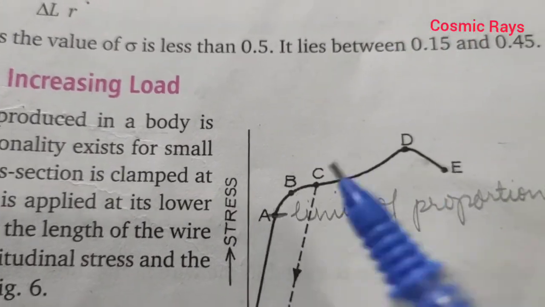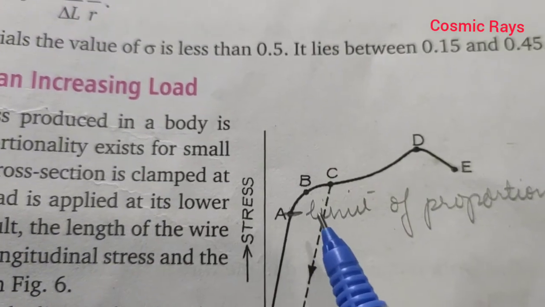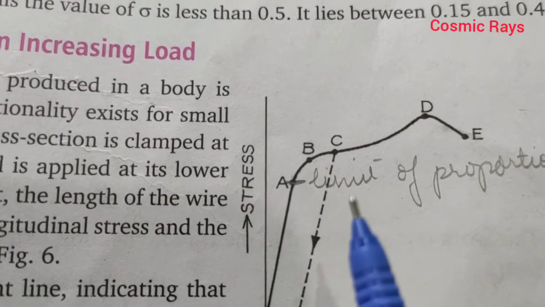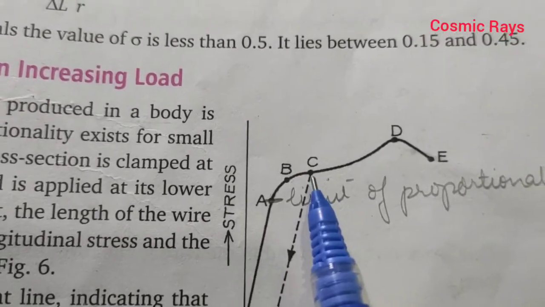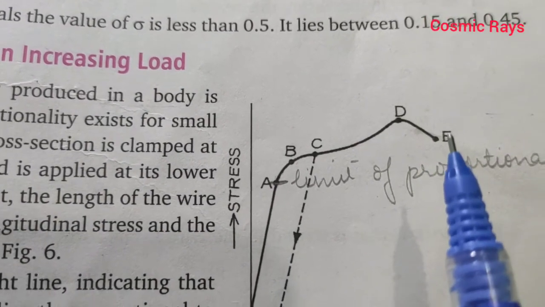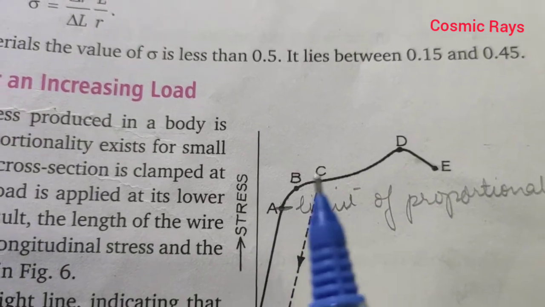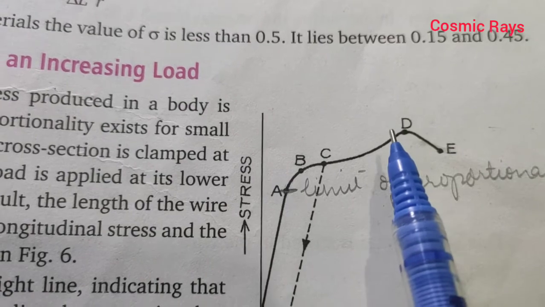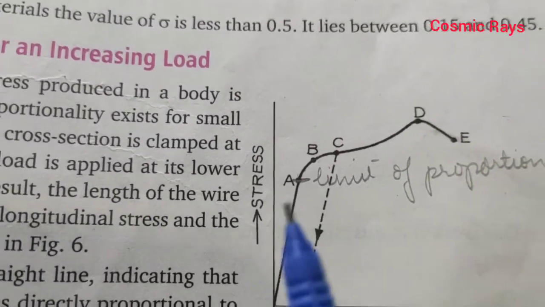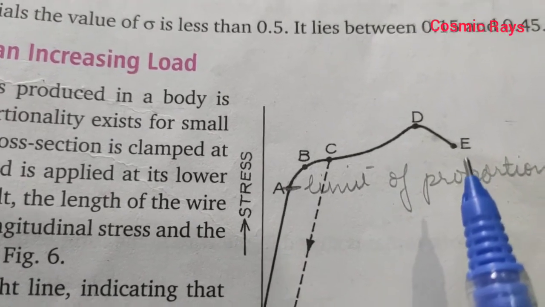Now if we still go on increasing the load from point B, then at point C comes the situation when even if the load is removed, the material will not regain its original length. And after point C, if we still go on increasing the load, then from point C to D, it is known as the plastic region. Now the wire becomes very thin and the stress is maximum at point D. You can see from the graph the stress is maximum at point D. After that, even if we decrease the load or remove the load completely, the wire would still go on thinning and it will reach a point E where it will completely break.